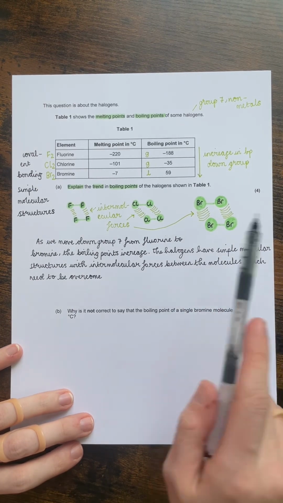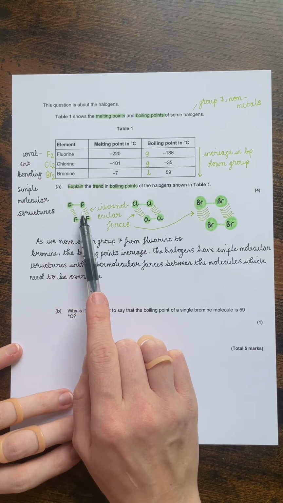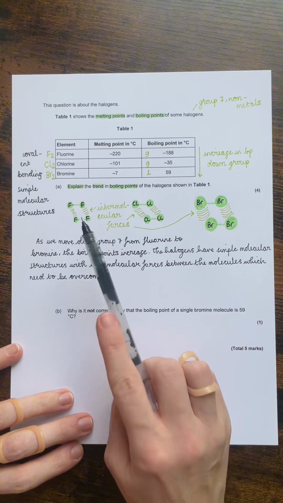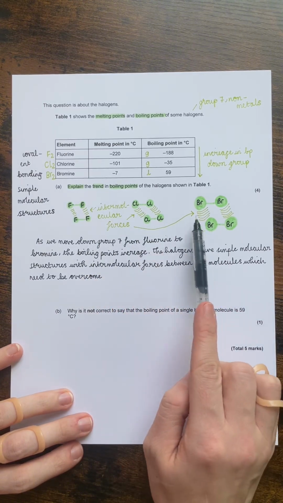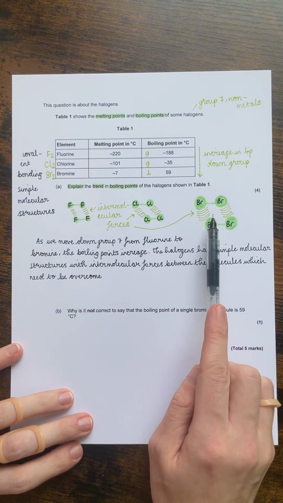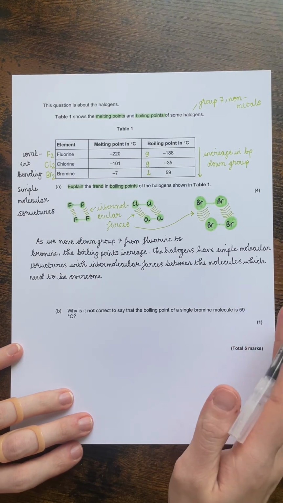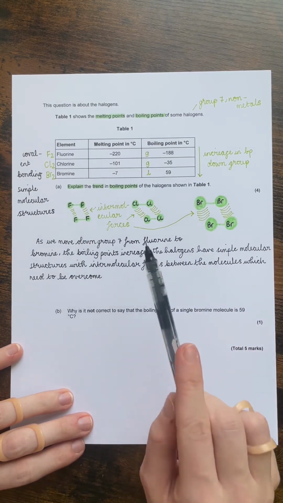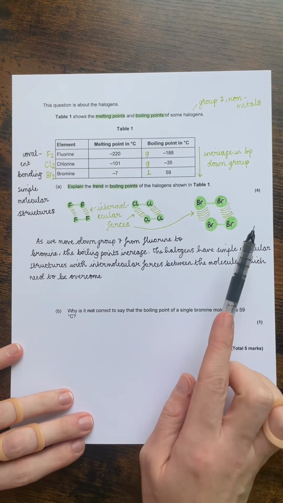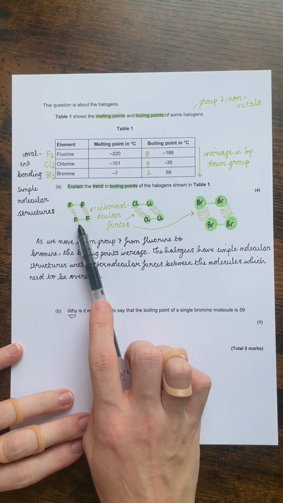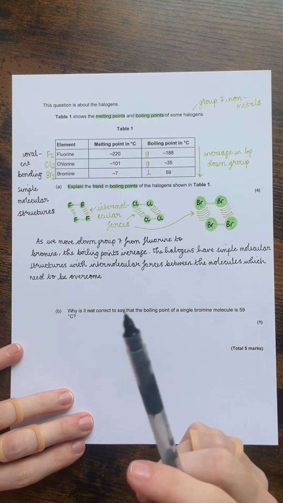Why is that important? You can see that the intermolecular forces, so the surface area across which those intermolecular forces can exist, is bigger between the bromine molecules because the bromine molecules are bigger, because the bromine atoms are bigger. Now, intermolecular forces, as I've said, are all weak and certainly never strong, but we can say that we have weaker or stronger intermolecular forces.